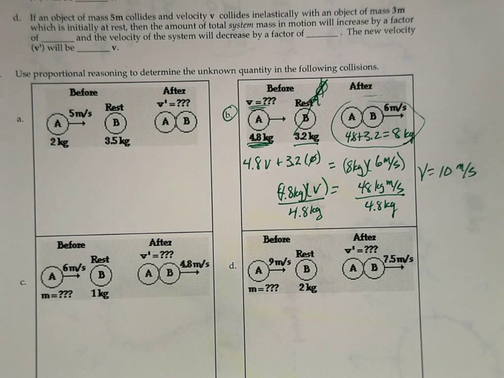Okay, so those are your examples for your homework. And go ahead and get started.